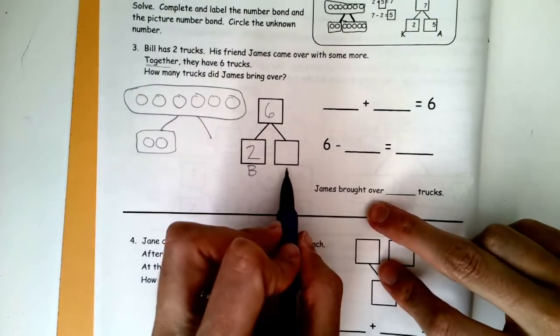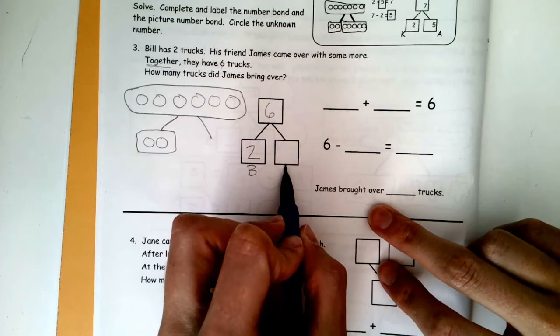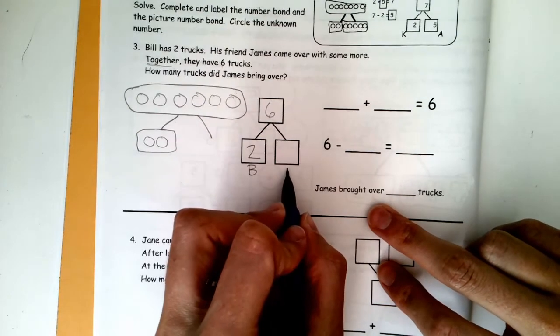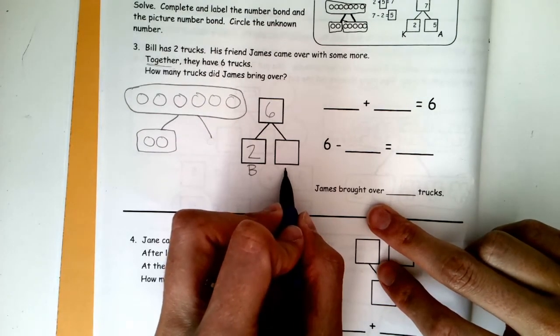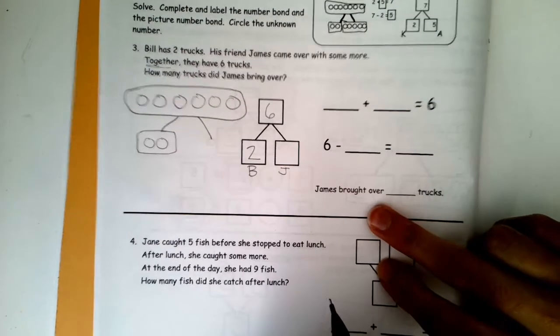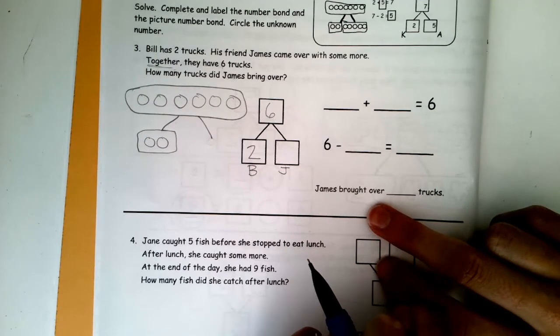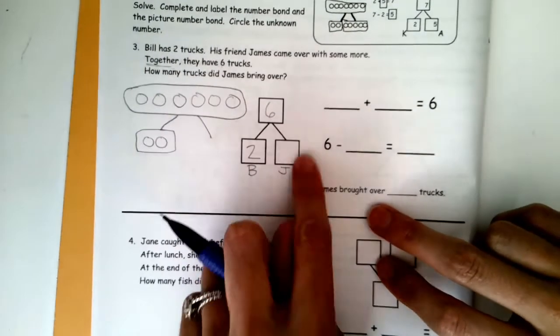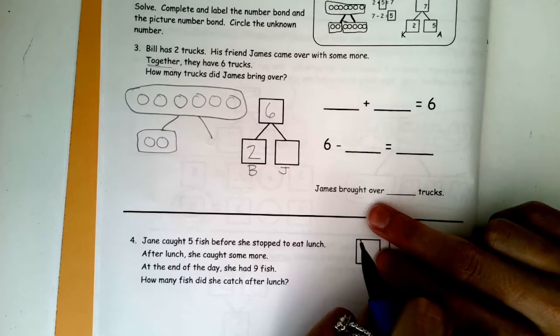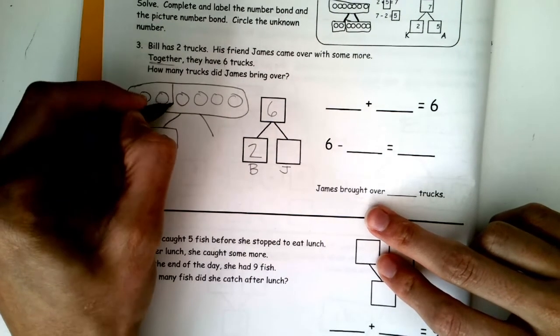What might we put for the other missing part? Whose trucks do we have to find out about? James. Yes. What letter does James start with? J. Okay, good. We have to have those labels so that we show that we know what's happening in the story and what these numbers all mean. All right, let's take our 2, 1, 2, draw our line.